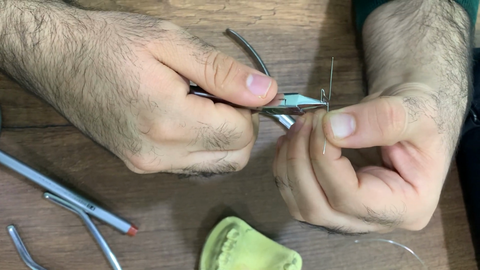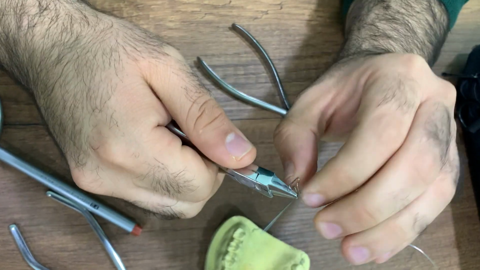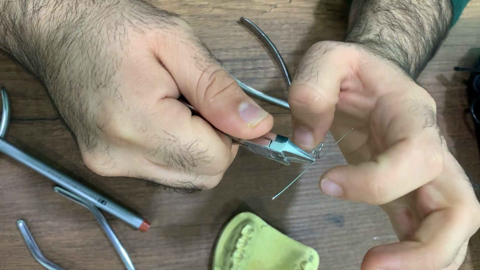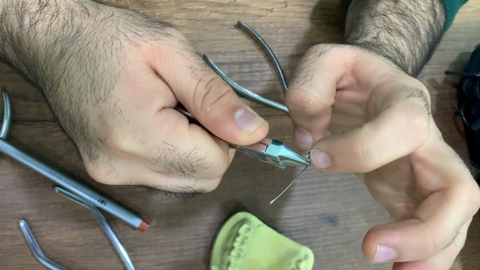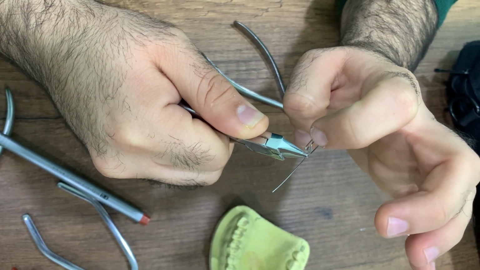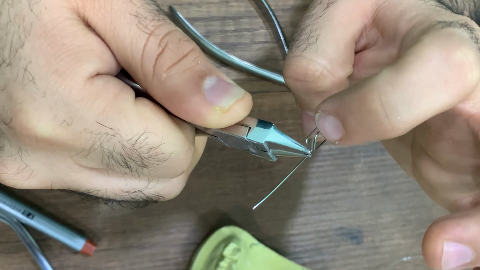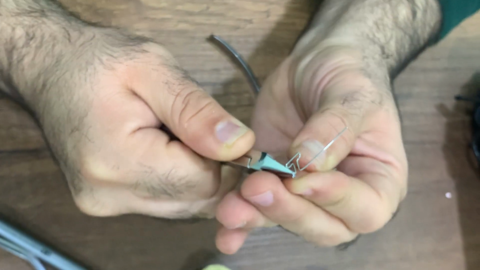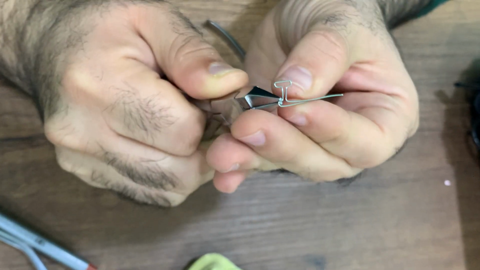Now we make two adjustment loops. The size of the adjustment loop should be smaller than or equal to the size of the loops of the active arm, like this.